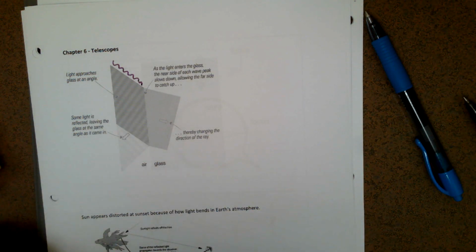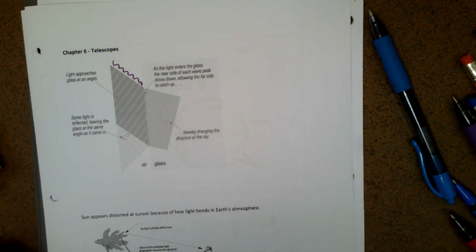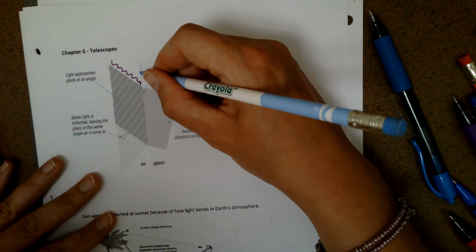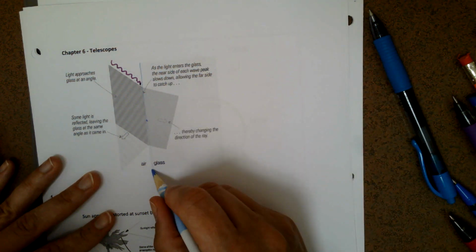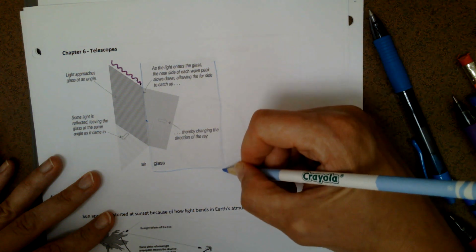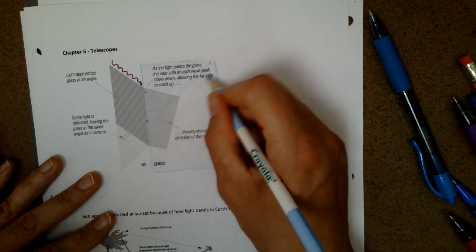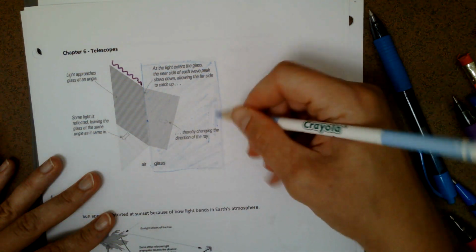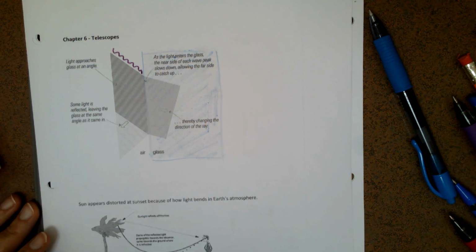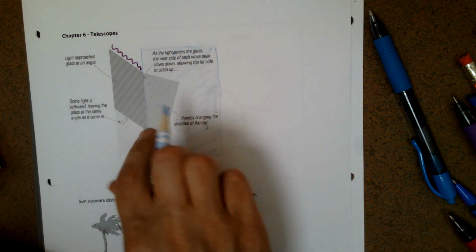Now it enters this surface over here, and you don't have to shade this, but I'm going to go ahead and shade it, because this is our glass surface right here. I'm just shading it so that it comes up a little better on the camera. So this blue section here is glass. What happens when that light approaches glass?